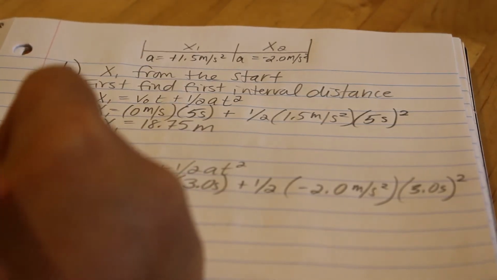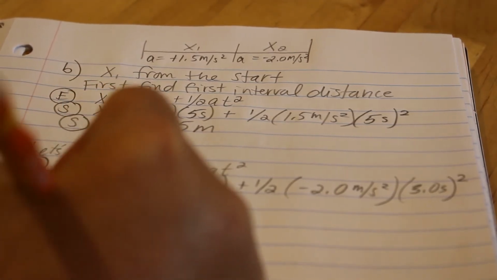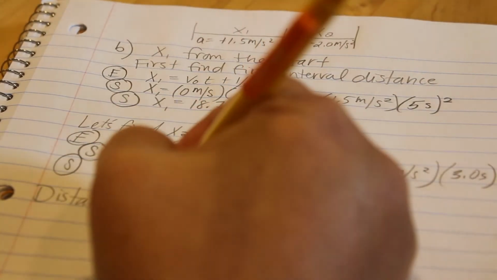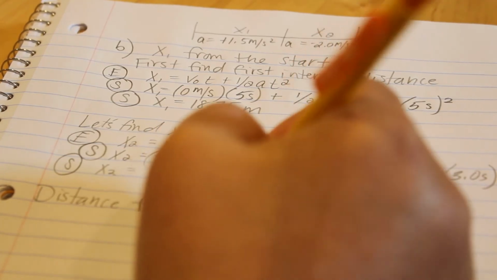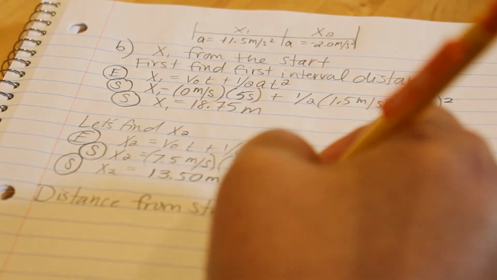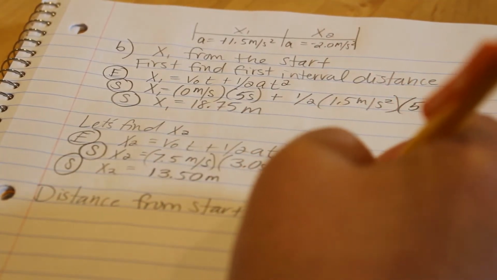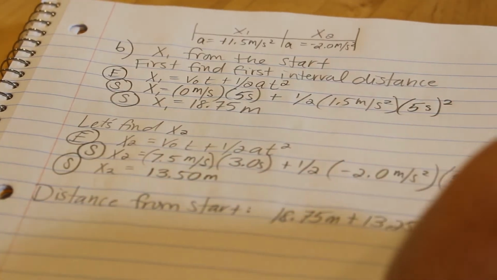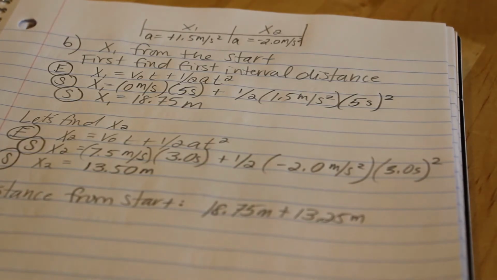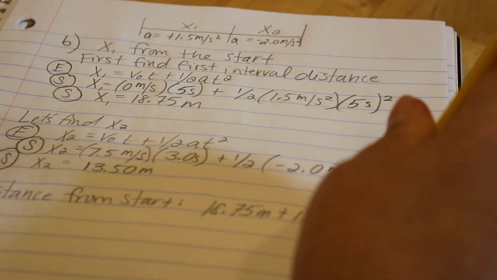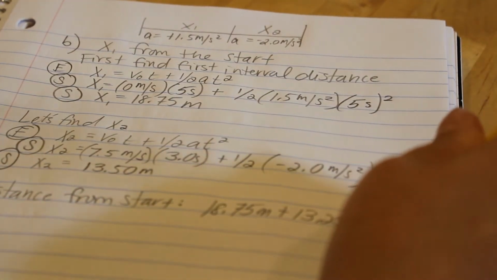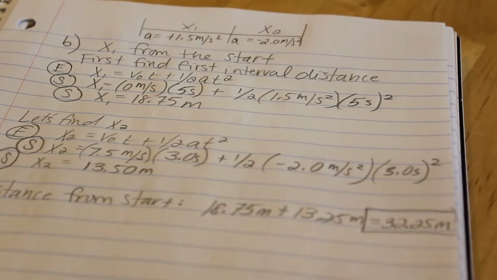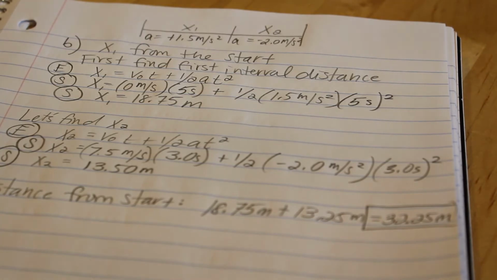So the actual answer would be the distance from the start. And that's going to be 18.75 meters plus my 13.25 meters. And that gives me 32.25 meters, and that is your final answer there.